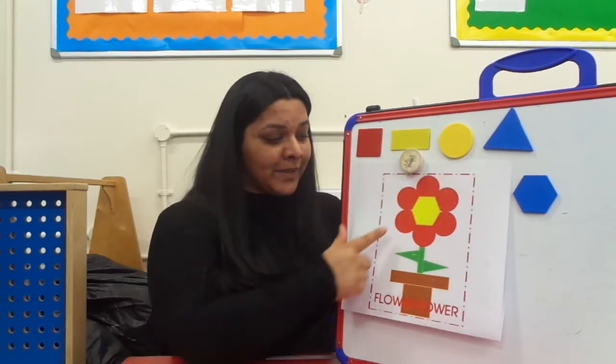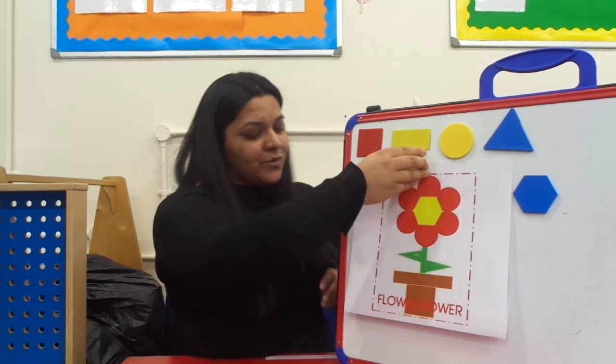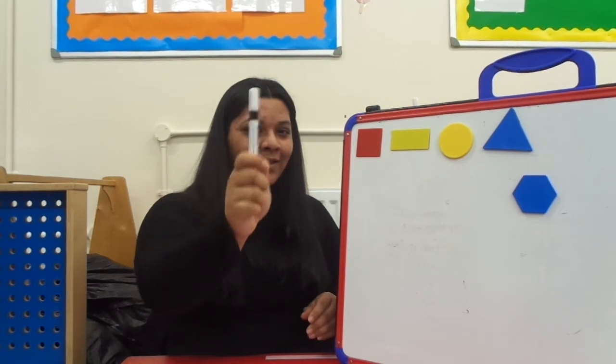Do you know what you could do at home? If you've got some shapes at home, you could create a picture like this flower or a train or a house. But if you don't have any shapes, don't worry. Do you know what you could do? You could get some paper and a pen. Here's my pen. And you can draw some shapes to create a picture.